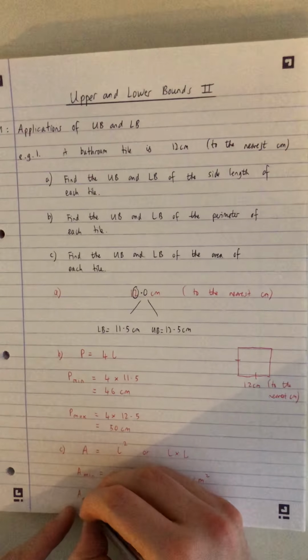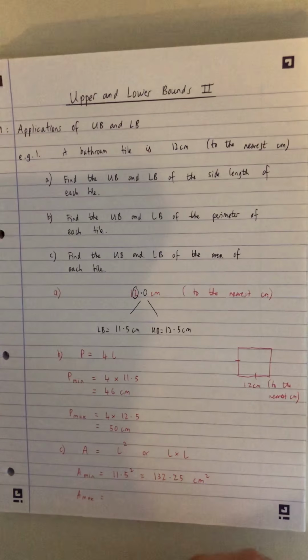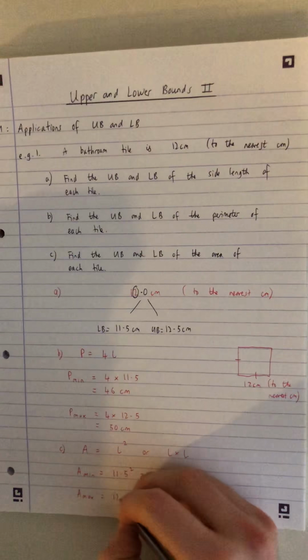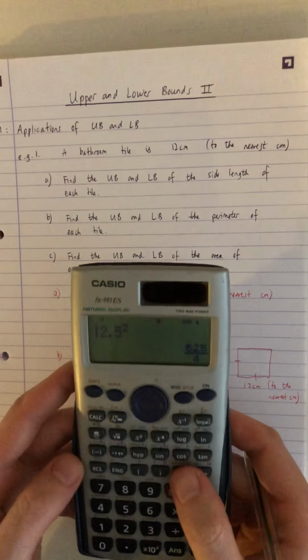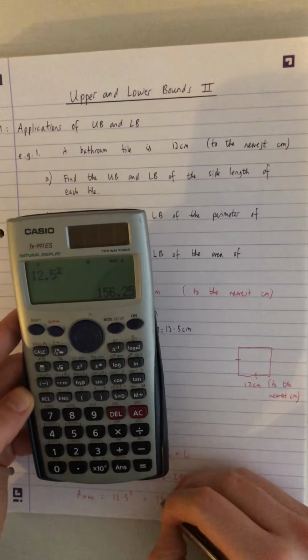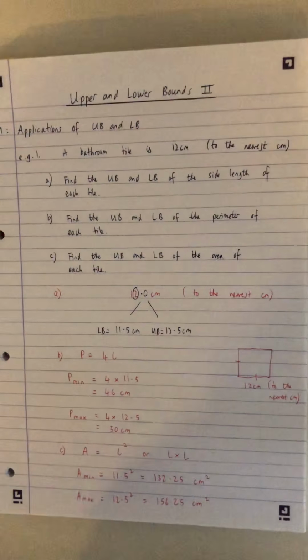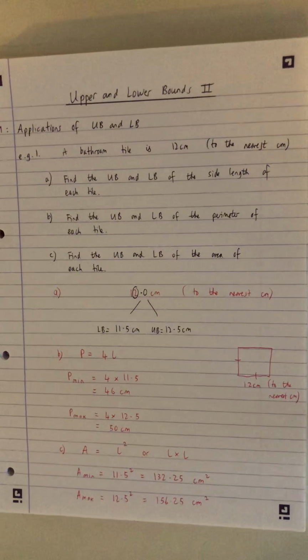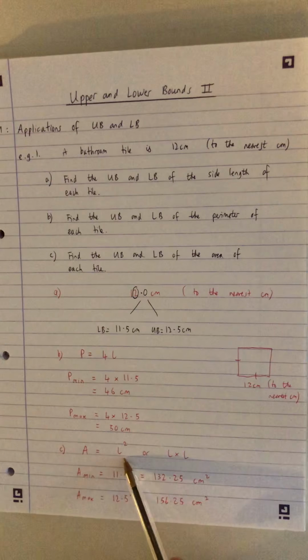And similarly, the maximum area would be picking the upper bound, 12.5, and 12.5 squared is 156.25 centimeters squared. So there's just an extra layer of difficulty where you're given a formula, you want to find the upper and lower bounds of that formula, choosing upper and lower bounds of each value in that formula, in this case the lengths. Okay, let's make it a little bit harder.